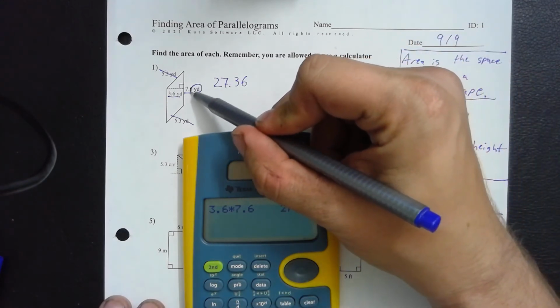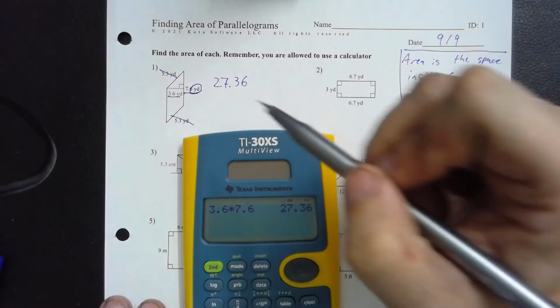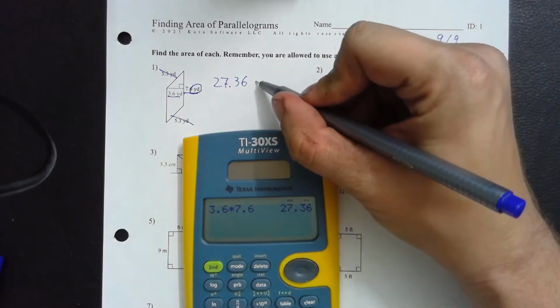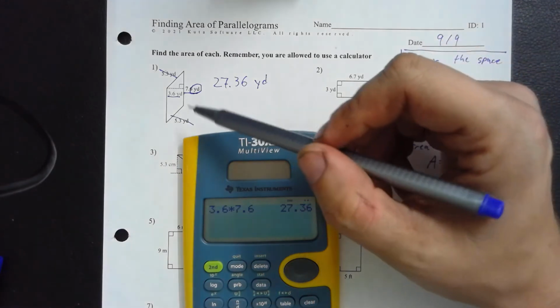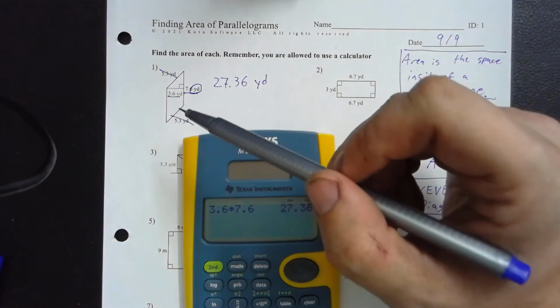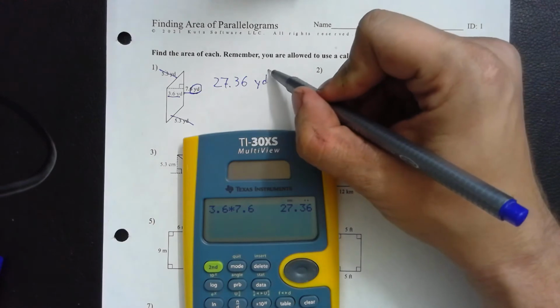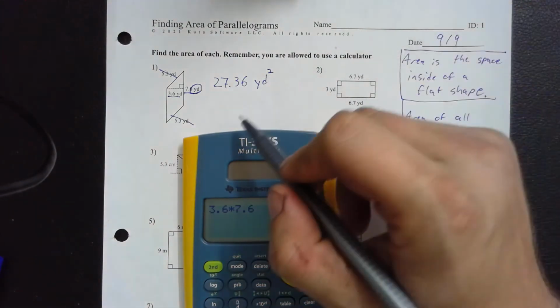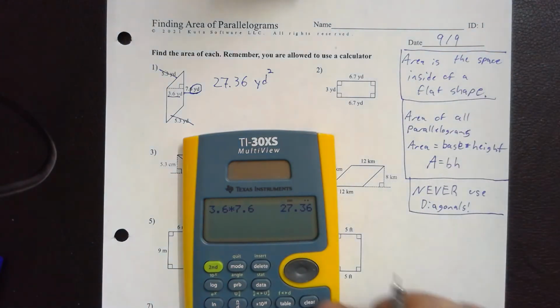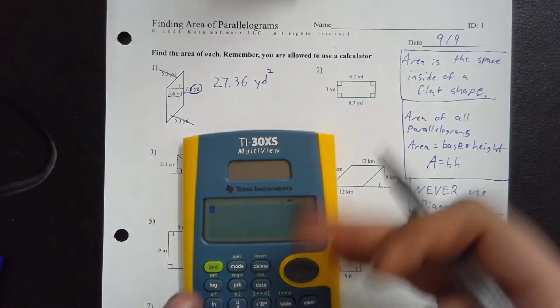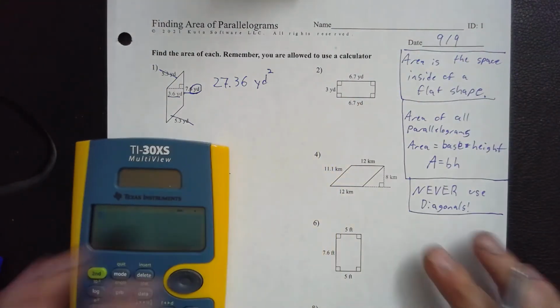And right here it says YD. That stands for yards. So we have yards, and since we found area, we need to put a little 2 in the corner. And that tells people that we found area. That's what that means.